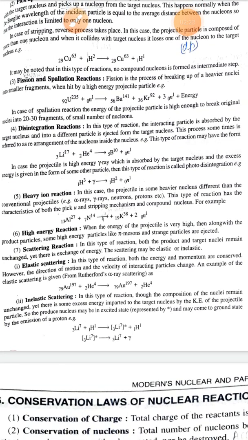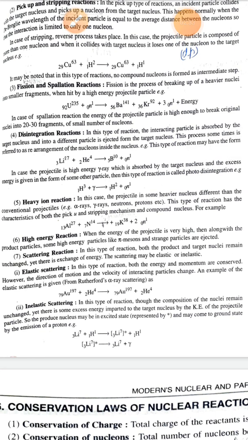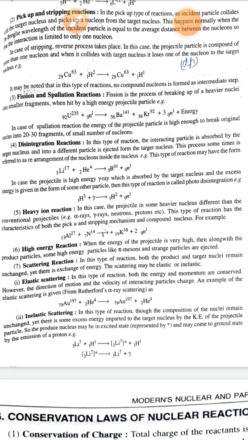Now consider the example of elastic scattering nuclear reaction. What is elastic scattering nuclear reaction? It is one in which both the energy and momentum remain the same. Consider the example of elastic scattering: when we strike an alpha particle on a gold foil, it is converted into the same alpha particle and gold particle. So the gold particle remains the same and the alpha particle also remains the same. So there is no change in energy and momentum in this reaction. This type of nuclear reaction is known as elastic scattering reaction.